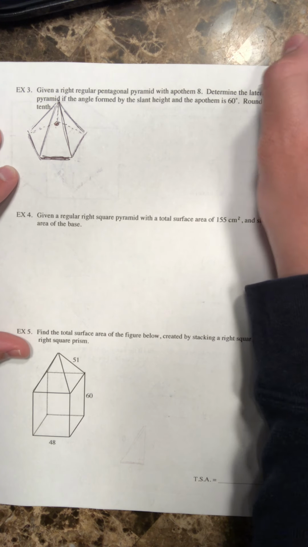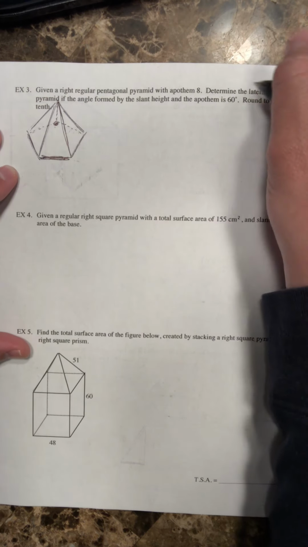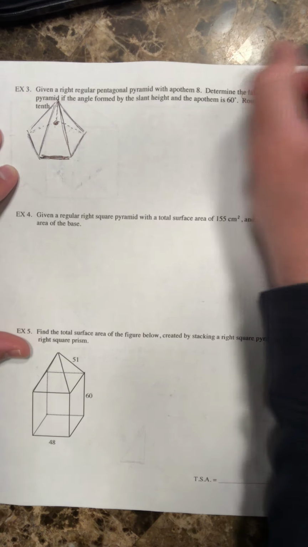So the lateral area, if we recall, is the area of the 5 congruent isosceles triangles in this problem. To get the area of the triangle, we need to know the base and the height. Well, the base of the triangle is the same thing as the base of the pentagon. So the base of the triangle is the base edge of the pentagonal pyramid, so it's just one side of the pentagon.